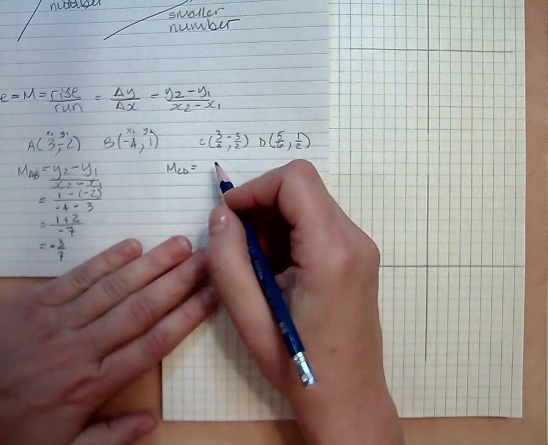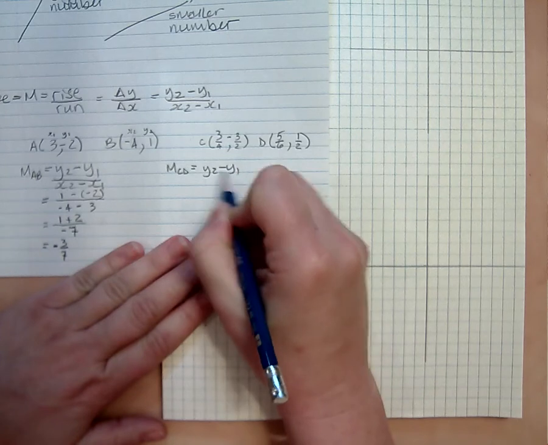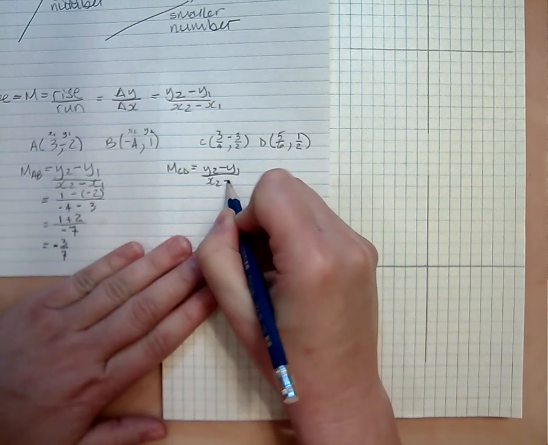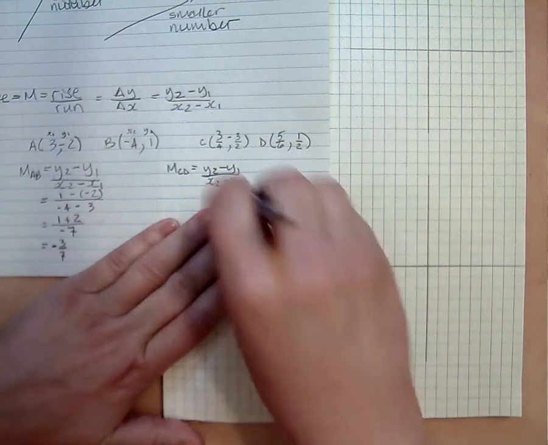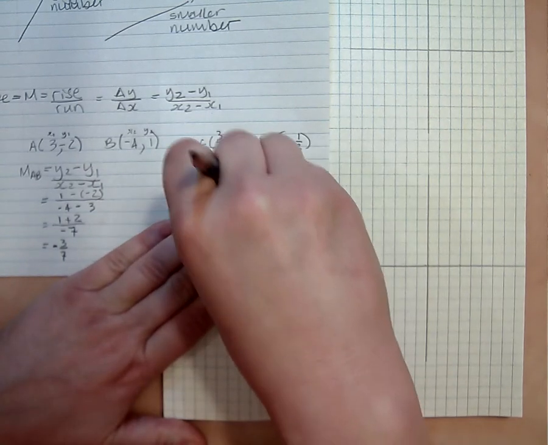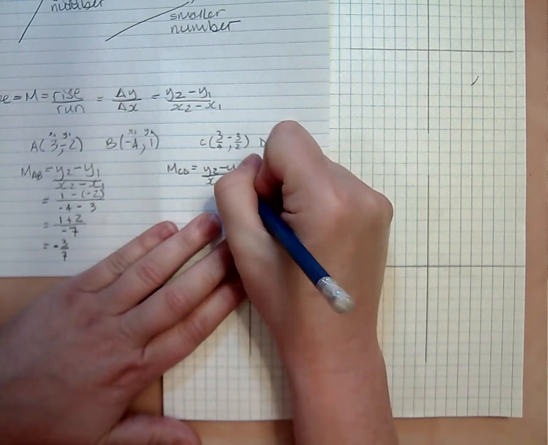Here we always start with writing this out: y2 minus y1 over x2 minus x1. I'm telling you right now, if you get lazy and you don't write it out, it is so likely you're going to make silly mistakes.